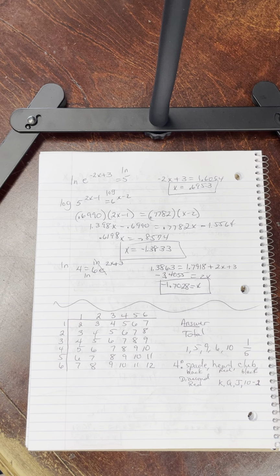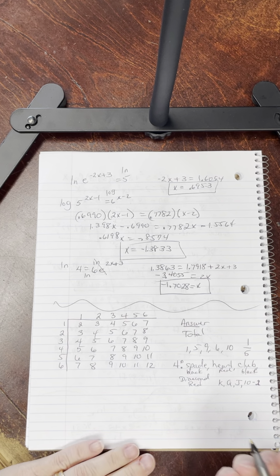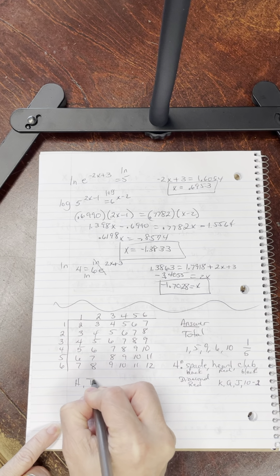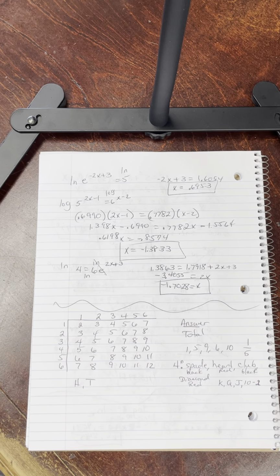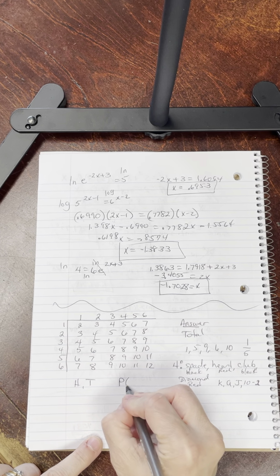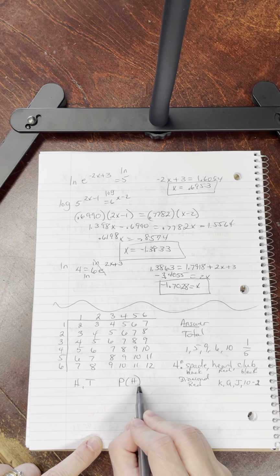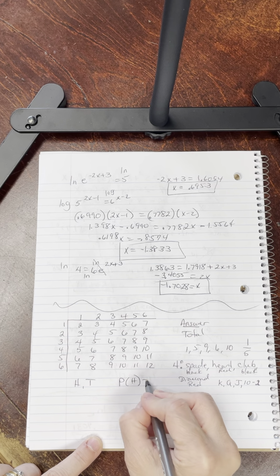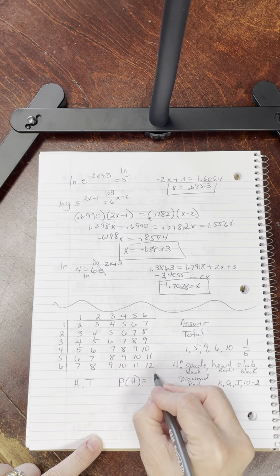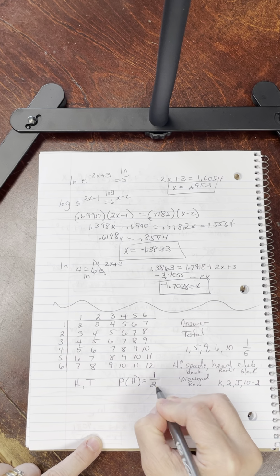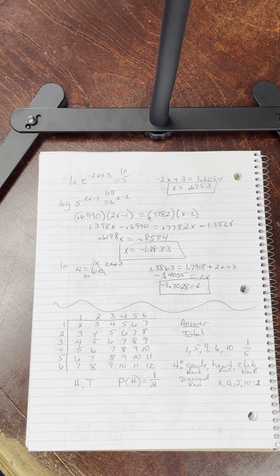The first thing they talked about here was flipping coins. If I flip a coin, it's either going to be heads or tails. Those are the only 2 options. If I'm asking for the probability of getting heads, you'll see the P for probability, and in the parentheses is what they're asking you to find. How many heads are there on a coin? 1. How many sides are on a coin? 2. So the probability is 1/2.